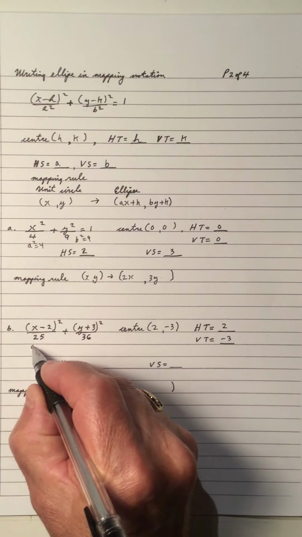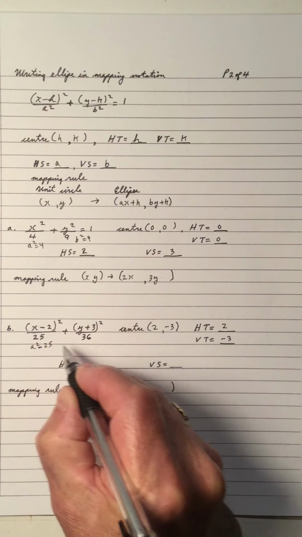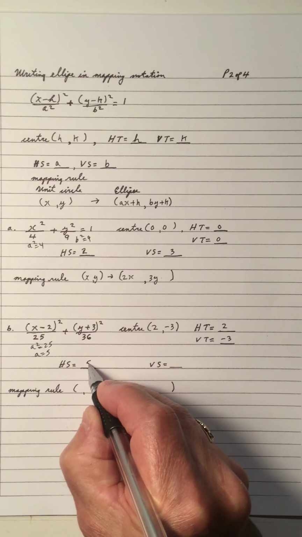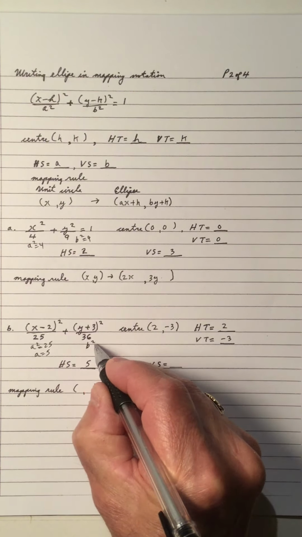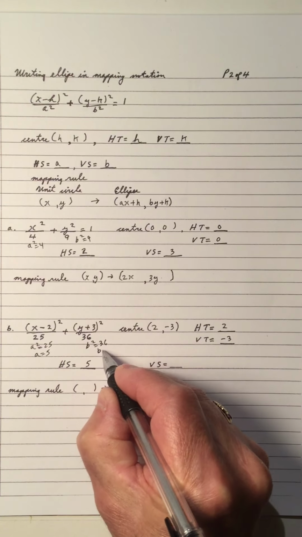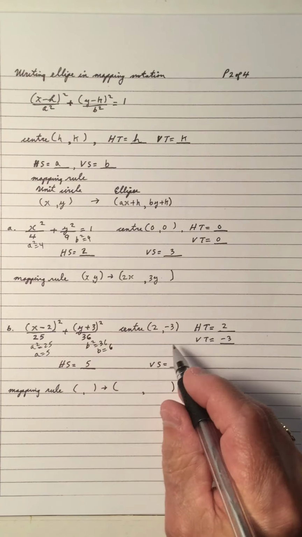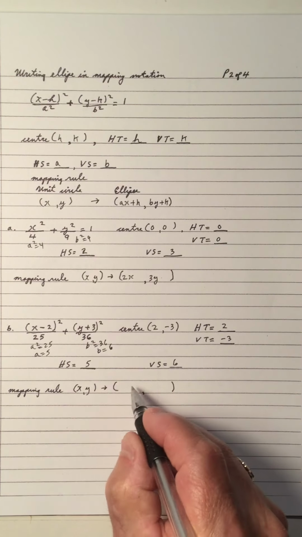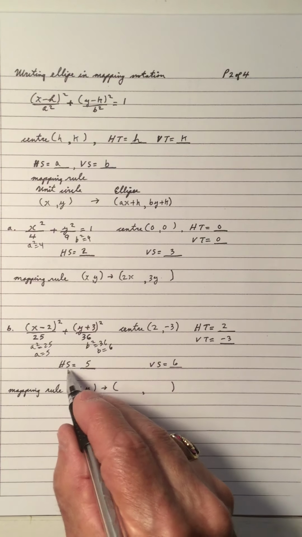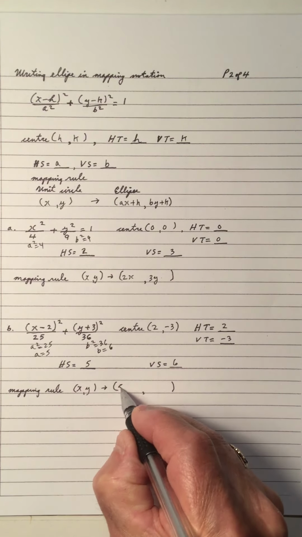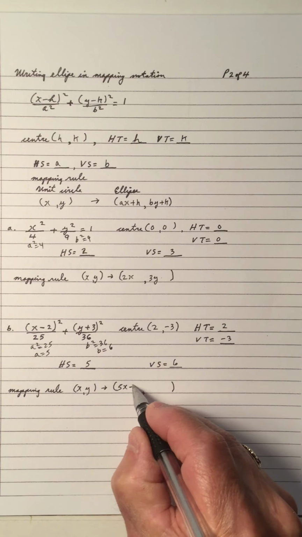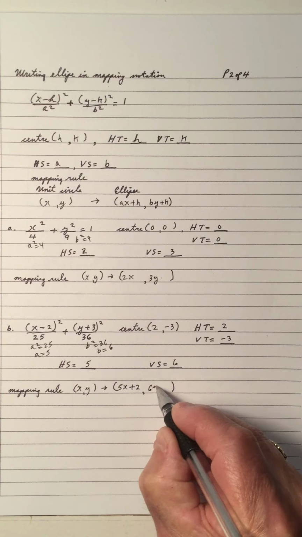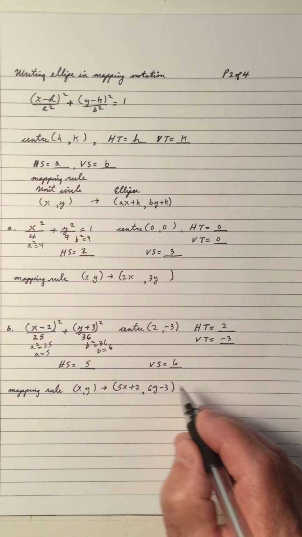And the horizontal stretch, so a squared equals 25. So a is 5, so the horizontal stretch is 5. And b squared equals 36, so b is 6. So the vertical stretch is 6. So the mapping rule is the unit circle x comma y, and we have the horizontal stretch is 5, so it's 5 times x plus the translation of 2, and the vertical stretch is 6, so 6y minus 3.